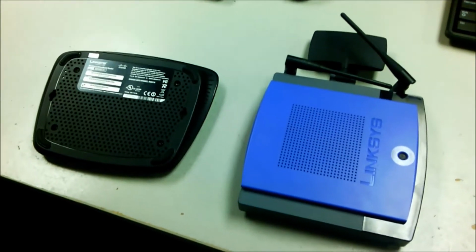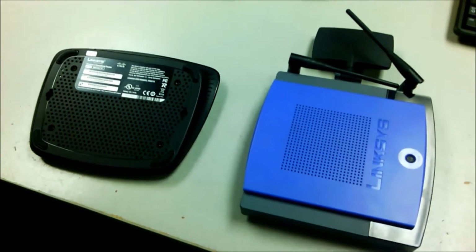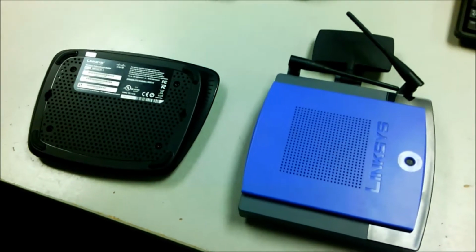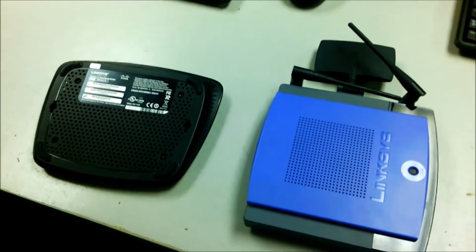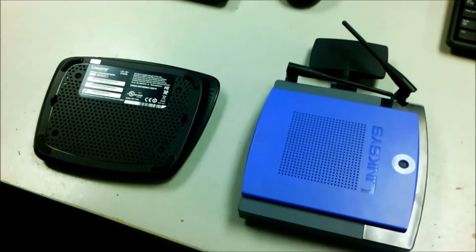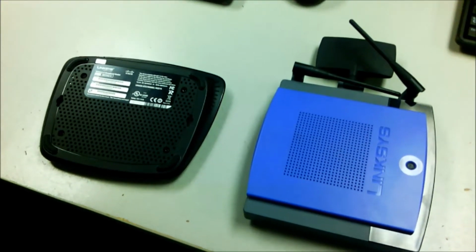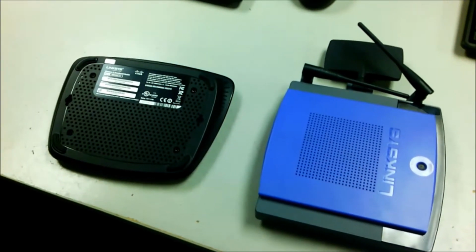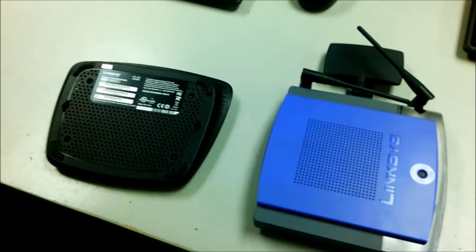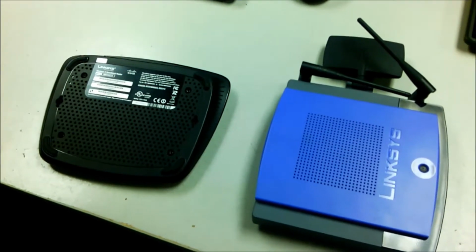routers are no longer manufactured, but some of the newer routers still use the wireless B technology. Wireless B has a transfer rate of 11 megabits per second, with the signal being good up to 150 feet, and the frequency range is 2.4 gigahertz.